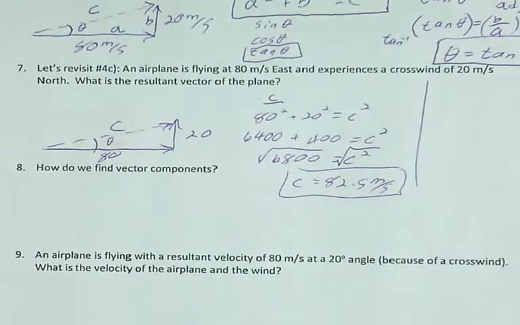So how fast is the airplane going? It's going 82.5 meters per second. That's how fast it's going. Okay? So that's C.